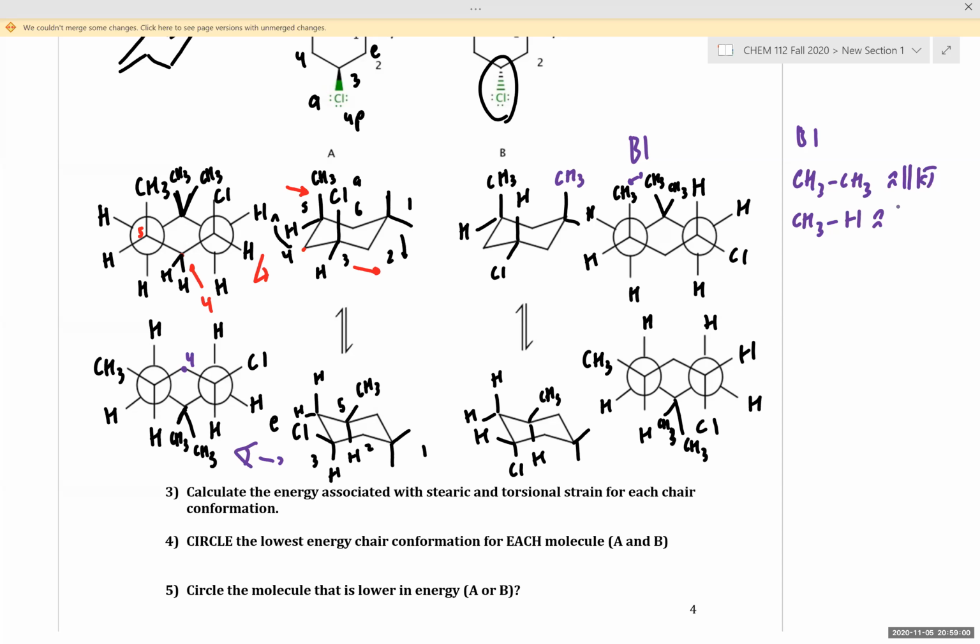That would be an eclipsing interaction. What about a diaxial interaction? What is the diaxial interaction roughly? What is our estimation? It's roughly 3.8 kilojoules. Does that make sense to everyone? Does that number make sense?